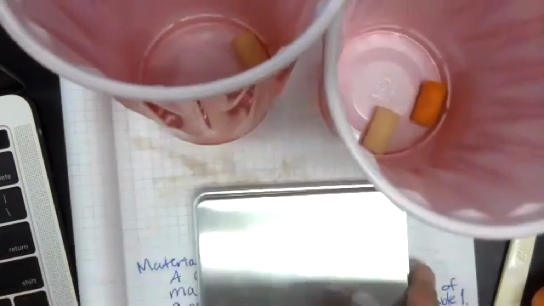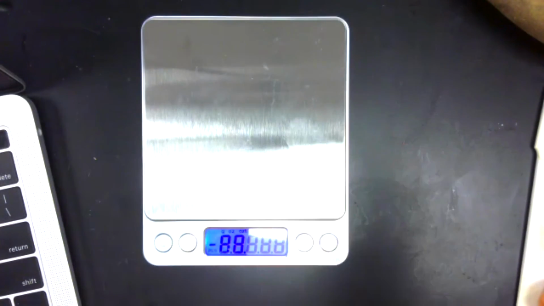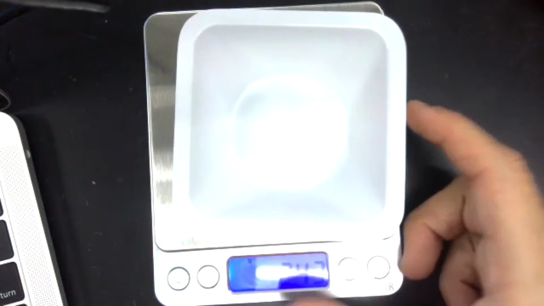All right, so I should make sure that's on a flat surface. And I am going to turn my scale on here. You should use a weigh boat, so I'm going to do that. That's why I don't ever clean off my desk, because everything is right here. No, I'm kidding. I really need to clean off my desk.